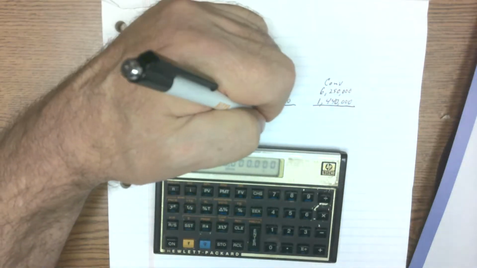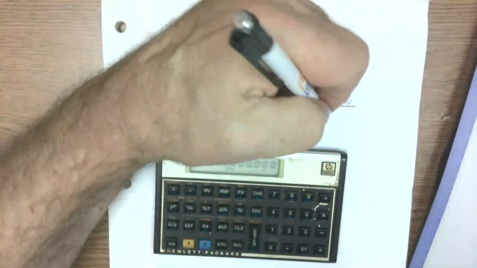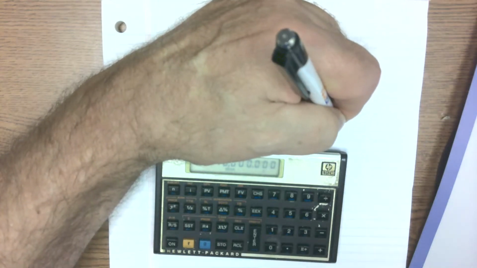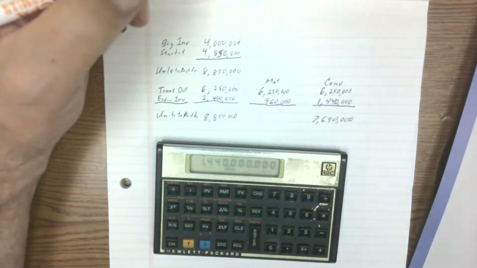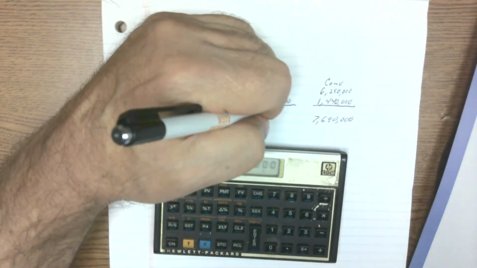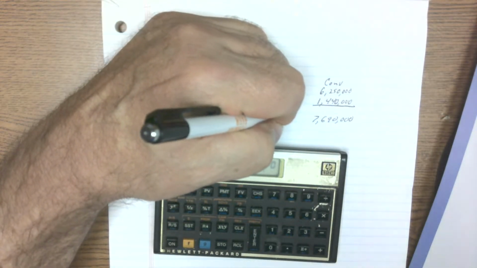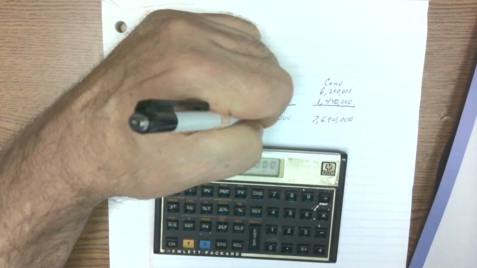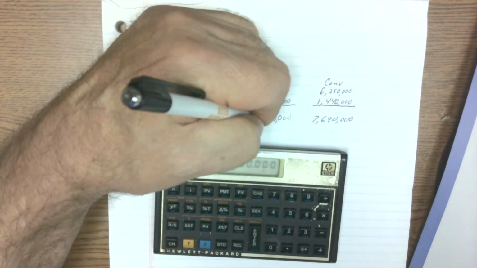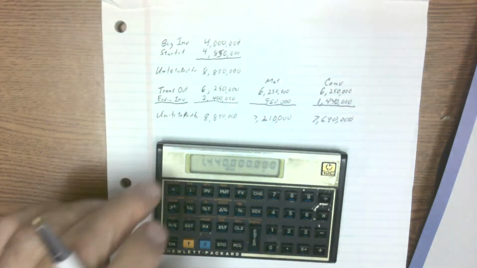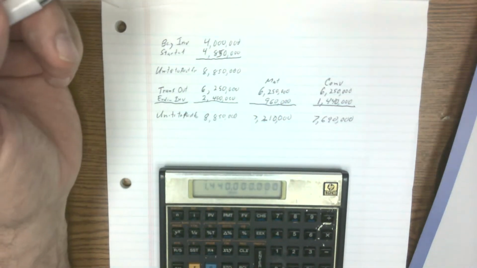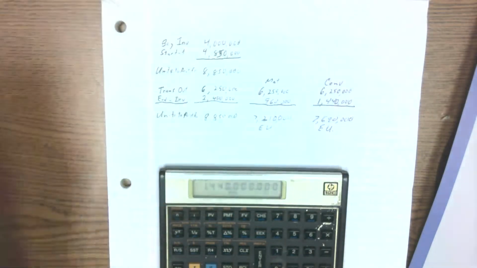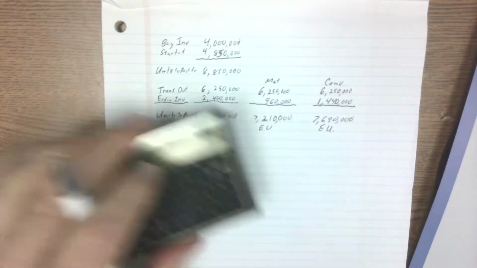And then just add those up. 7,690,000 equivalent units for conversion, and 7,210,000 for materials, and those are our equivalent units. And that is all there is to that problem. I hope that helps.